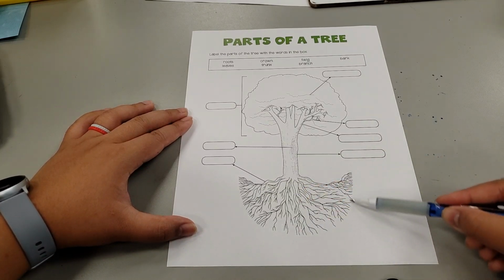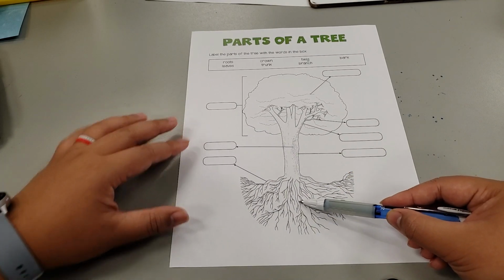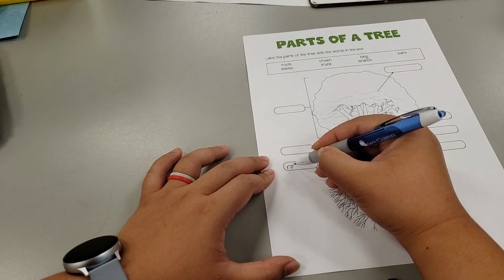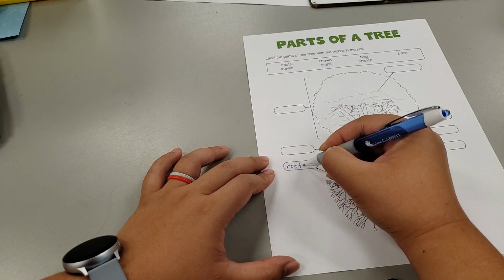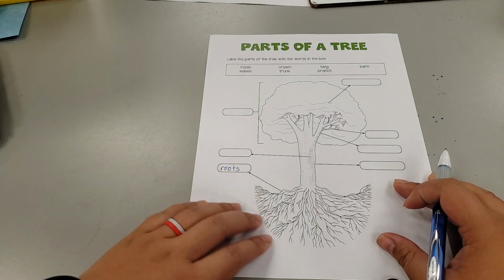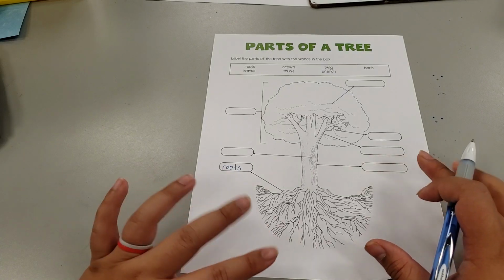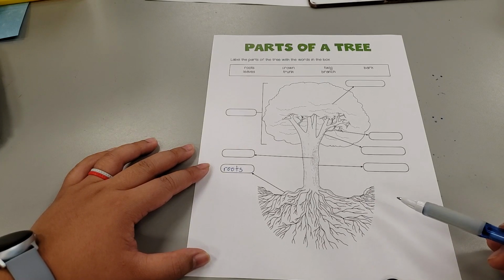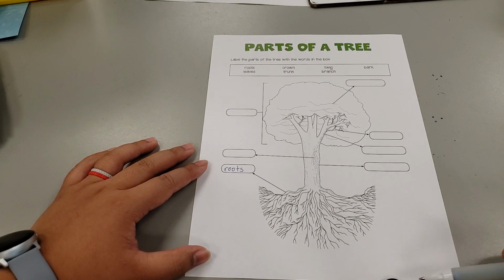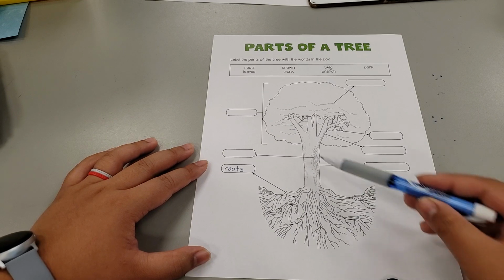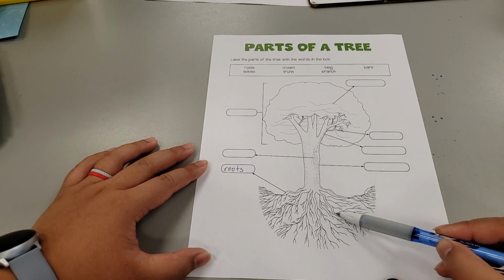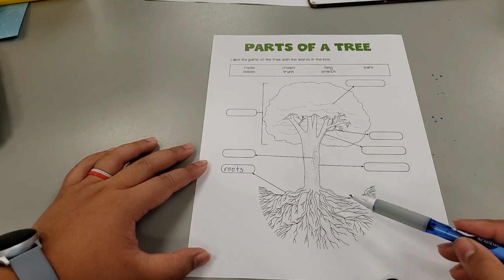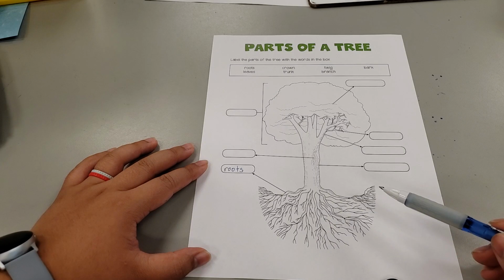Here at the bottom, we have the roots. Roots. And those are the parts of the tree that get nutrients from the soil. Whenever it's watered, those roots soak up all of those nutrients and water and help the tree grow nice and strong. The roots of a tree. Plants have roots too, but tree roots are very, very tough and they grow deep, deep down, so they're strong enough to also keep our tree standing straight and tall.